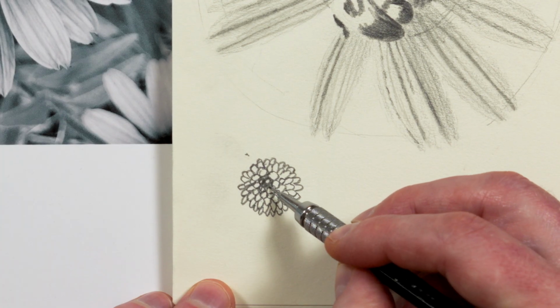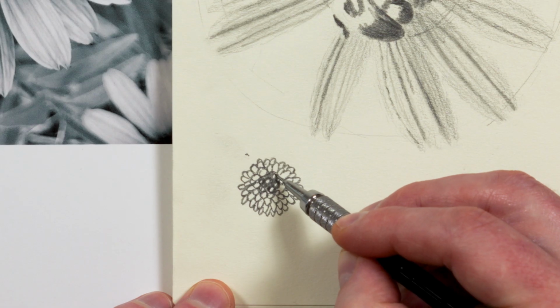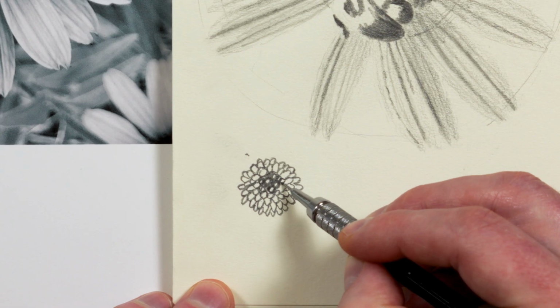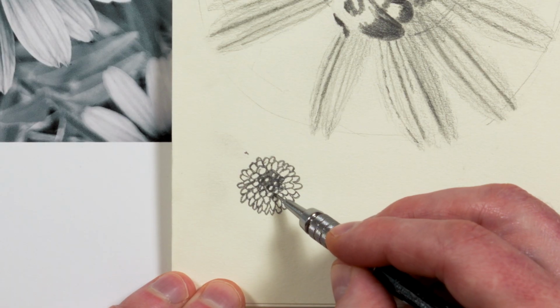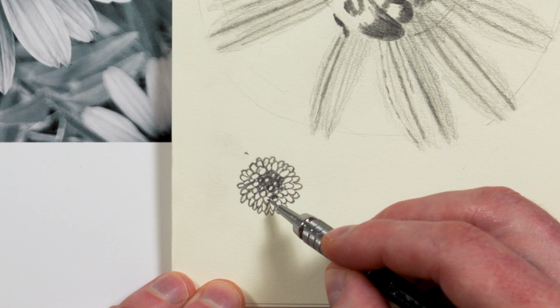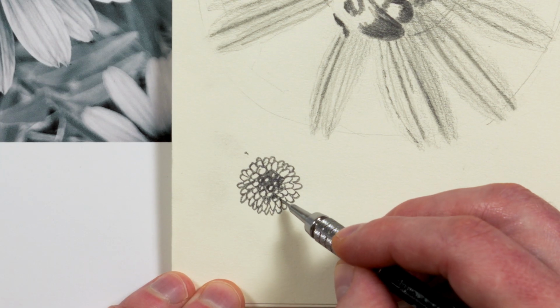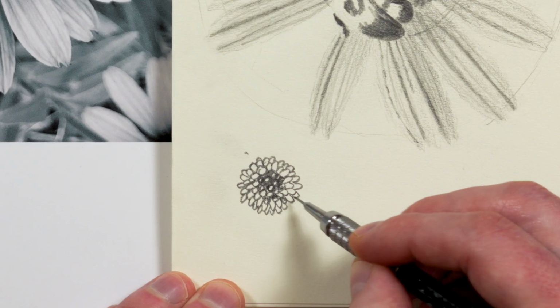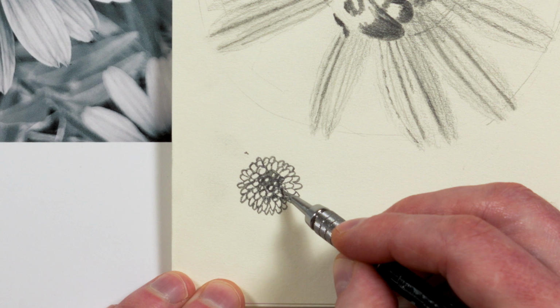So I'm just going to start adding some shadows around there. As always, you're going to want to spend quite a bit of time here. Then as we go out to the edges, I'm just shading in those bottom parts towards the center. Drawing them at a larger scale is going to be a big help. It's tough at this scale to really get in there.